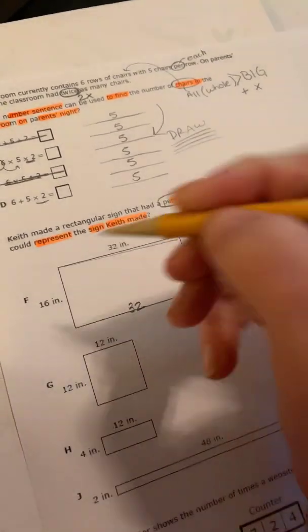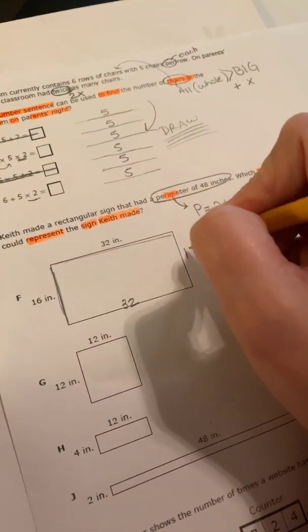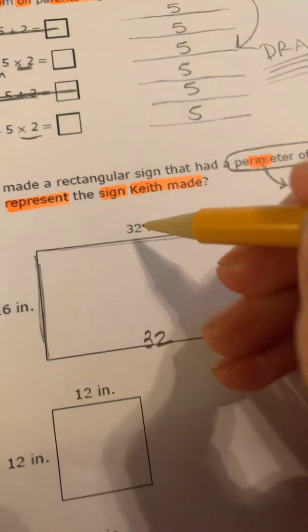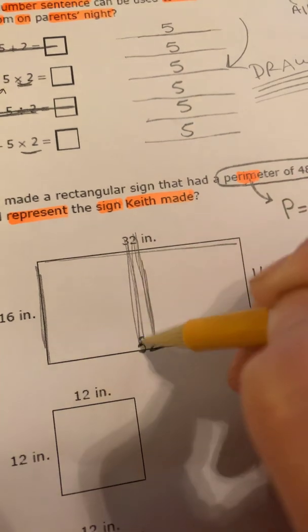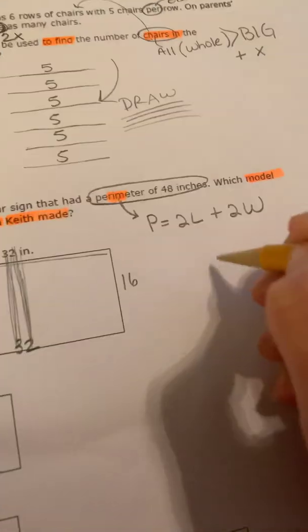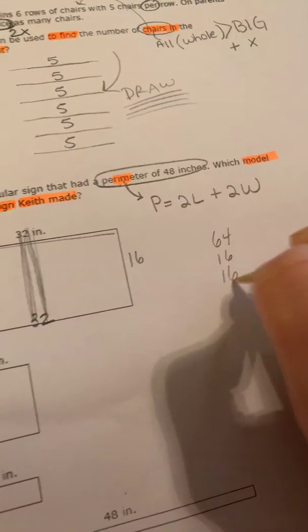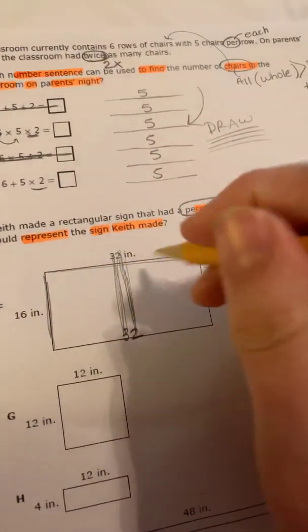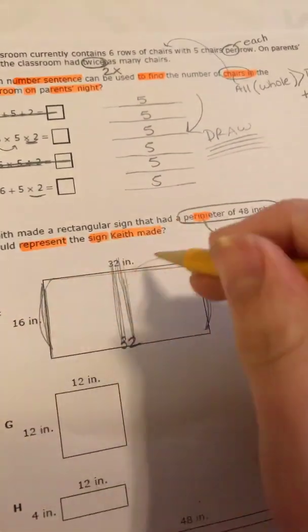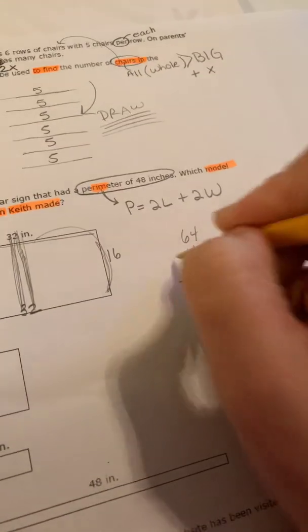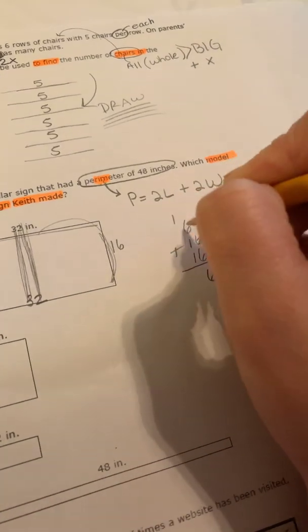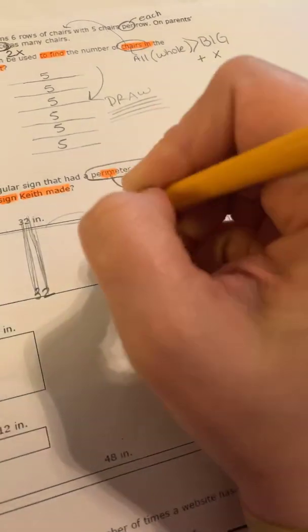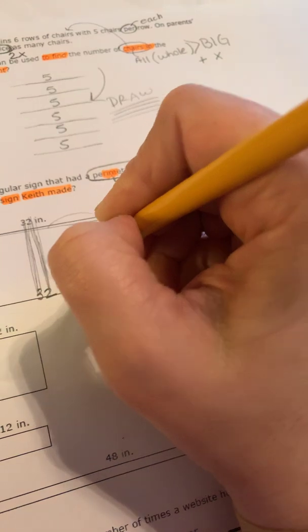If this one is 32, that one is 32. If this width is 16, this one is 16. Now, I do a little mental math here with my kids. I'm like, look up here. What's 2 plus 2? 4. Good. What's 3 plus 3? 6. So that's 64. Plus a 16 and a 16, right? 64 plus 16 plus 16 takes us all the way around. All right, well, here's a 10 plus 6. 16, 6, 7, 8, 9. So this is 96 inches all the way around.